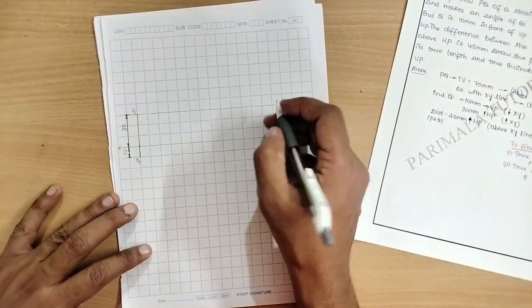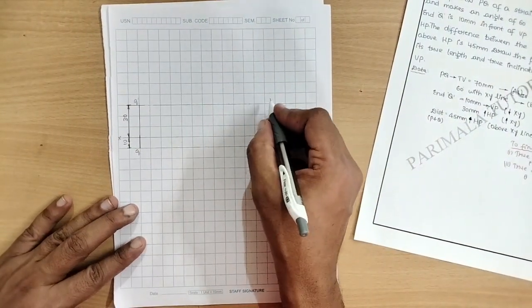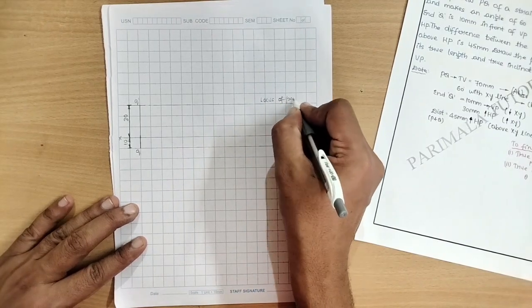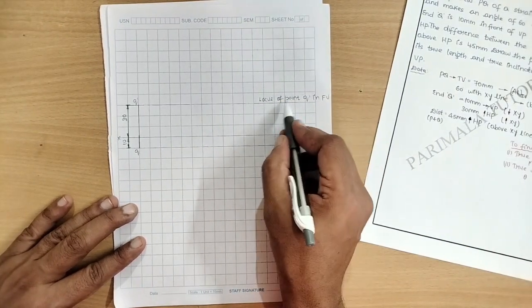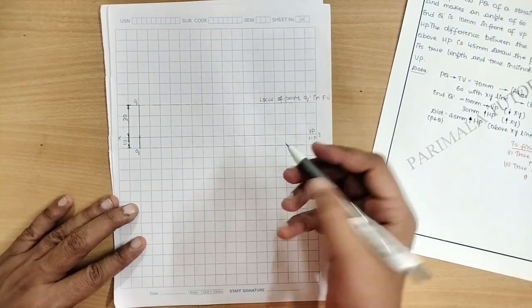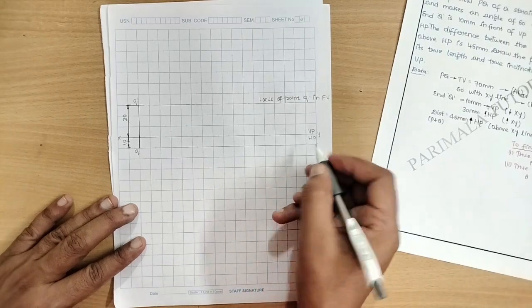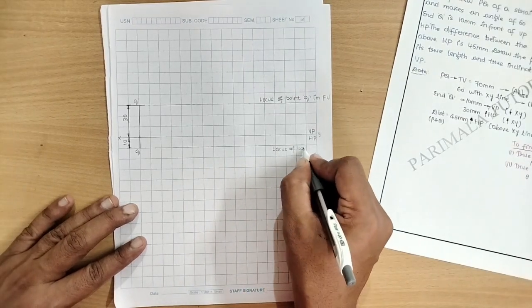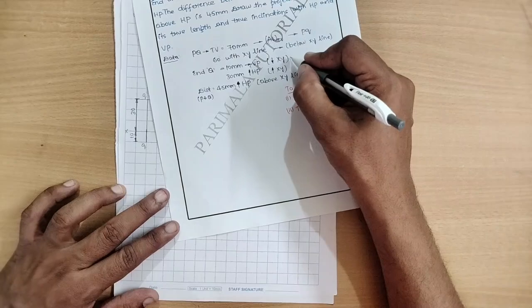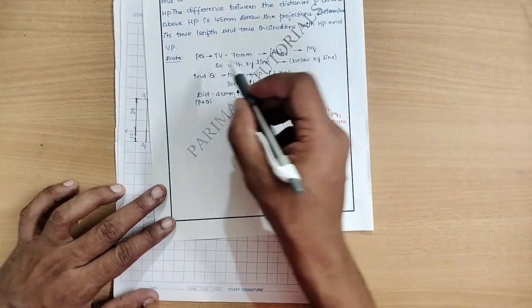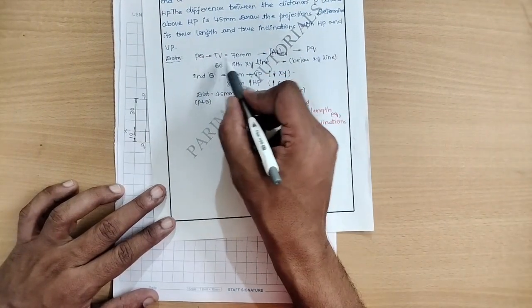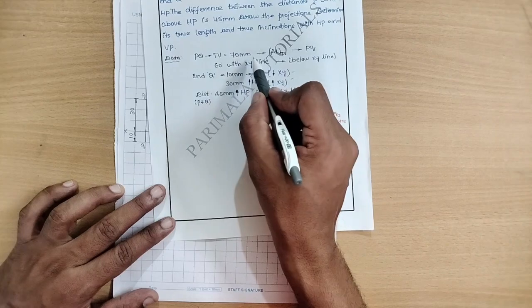To avoid confusion, let us call this locus line the locus of point Q in front view. Obviously, this should become the locus of point Q in top view. So these two data are taken. The next data is in the top view, the apparent length is 70 mm.